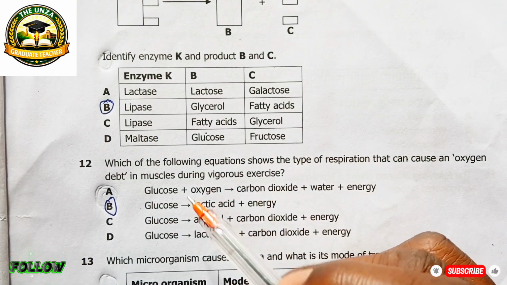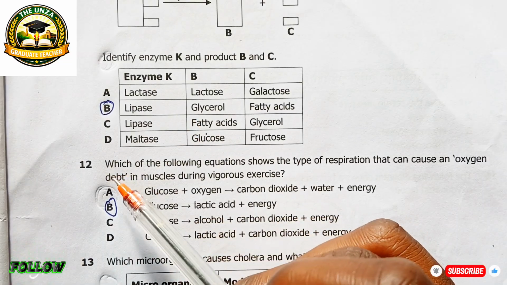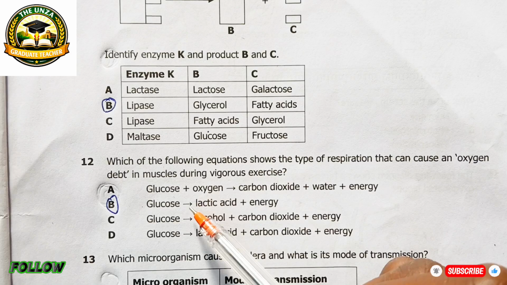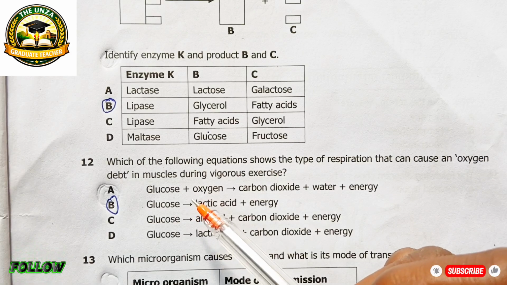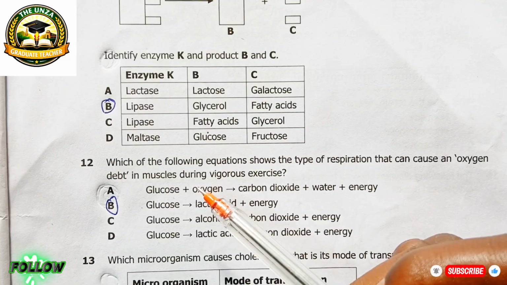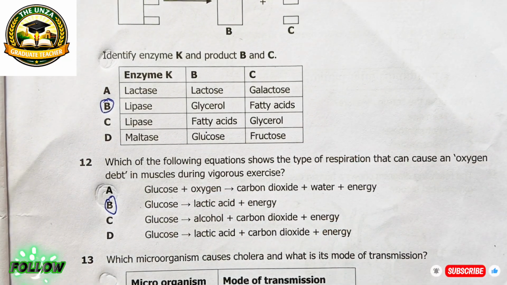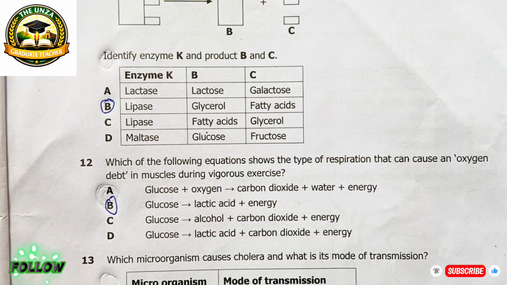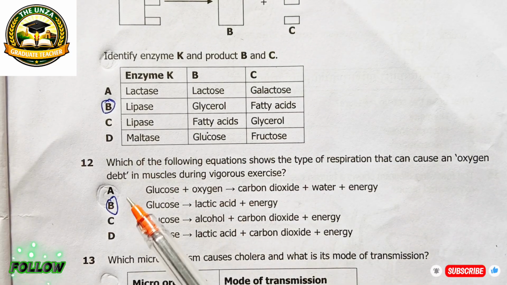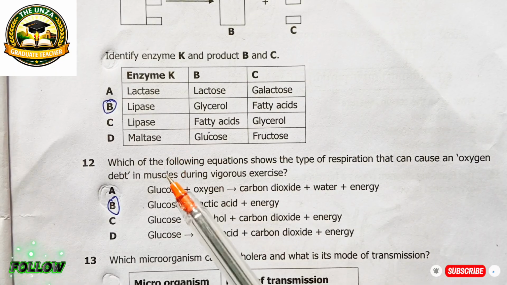Why we have not chosen the other options is that A uses oxygen, which is aerobic respiration, so there is no oxygen debt. Then alcohol production happens in plants and yeast, not in muscles.